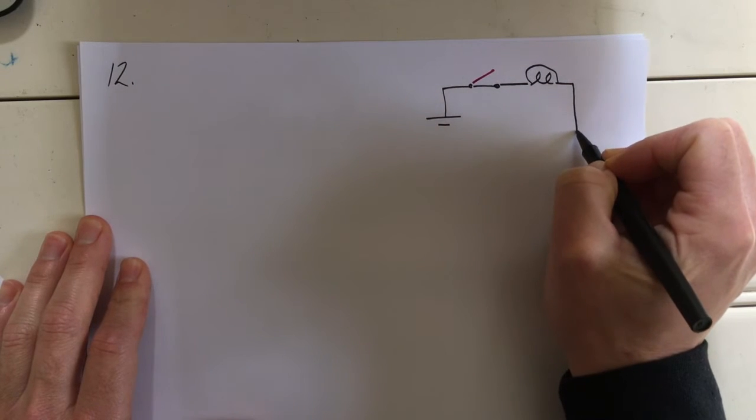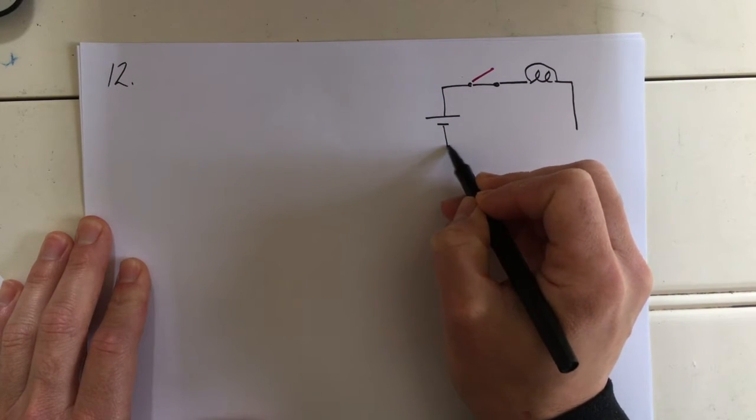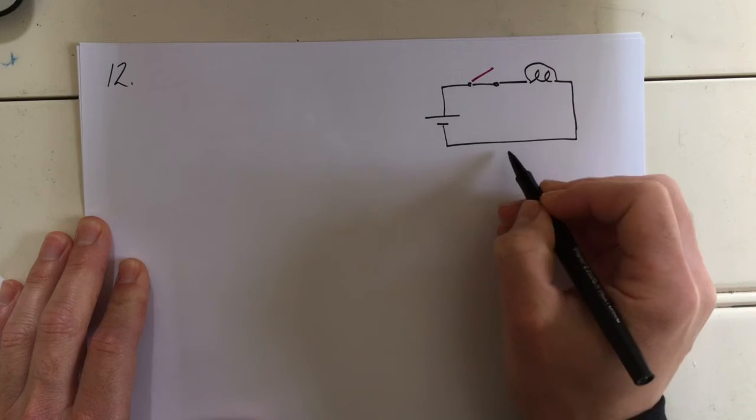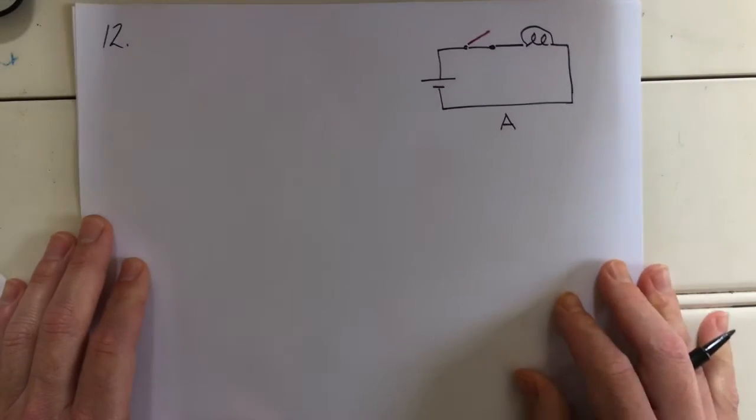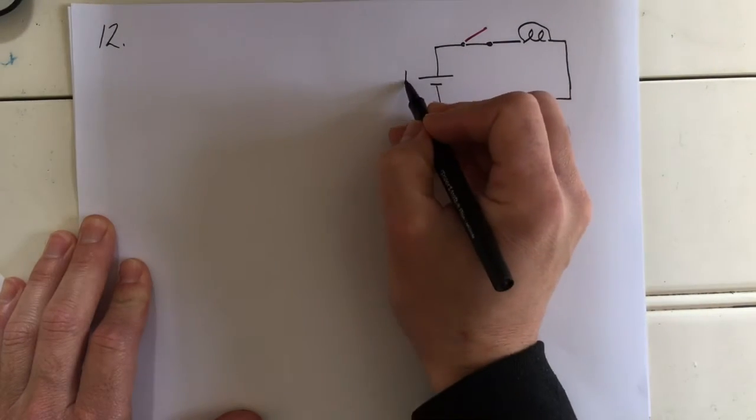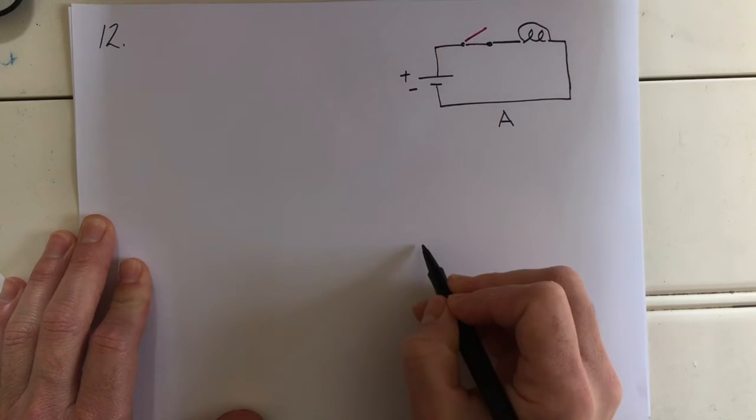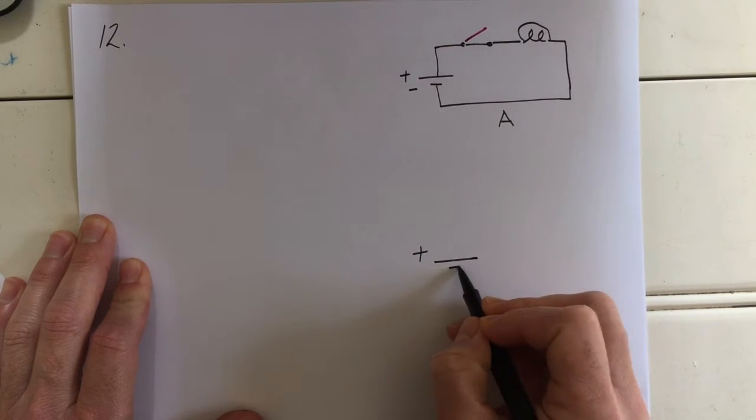I forget the resistance on it. This will be circuit A. And then we also have one that looks very similar to that. I'm going to label the positive and negative ends of my battery. Same thing here. The positive line is always the longest.